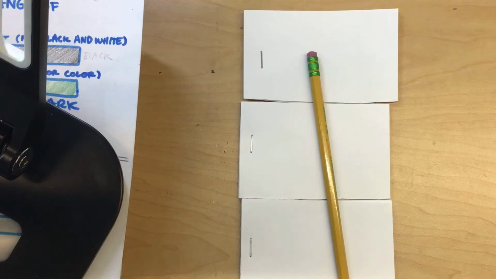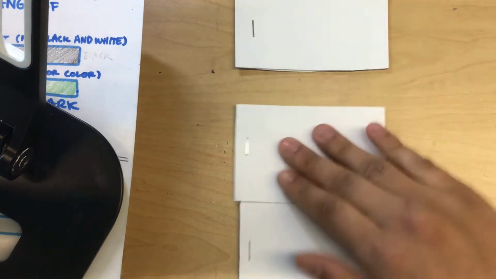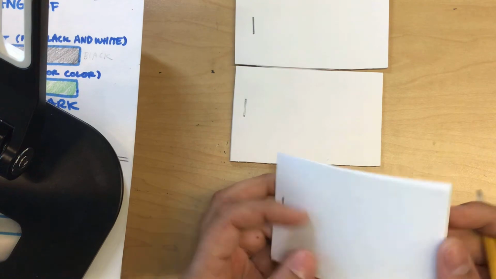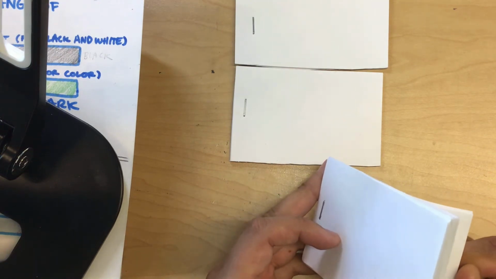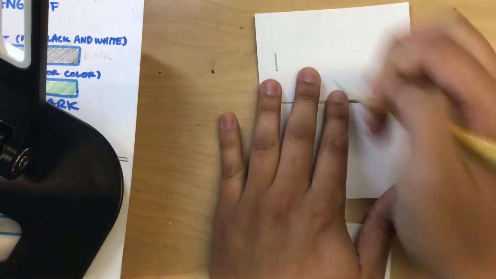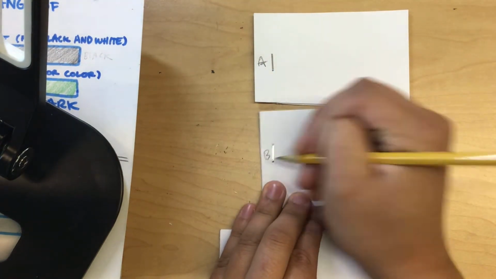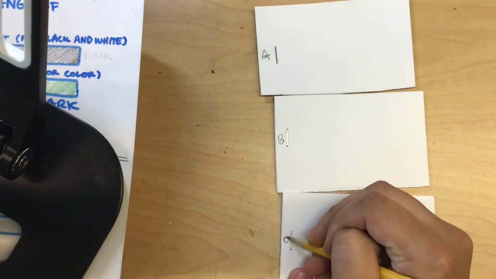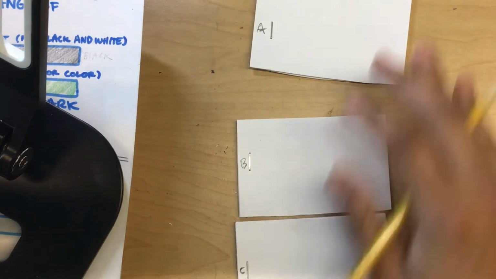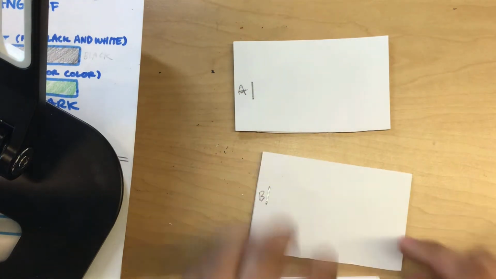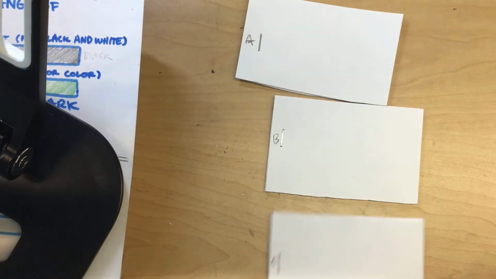All right, students, what we are going to do is make 3-second animations. So we need 1, 2, 3 of these little packets, and they should have 24 pages each in them. And so what we're going to label them is this one's going to be our A packet, this is our B packet, and this is going to be our C packet, okay? And then what we're going to do is go through and number them 1 through 24 on each one. So let's do that right now.